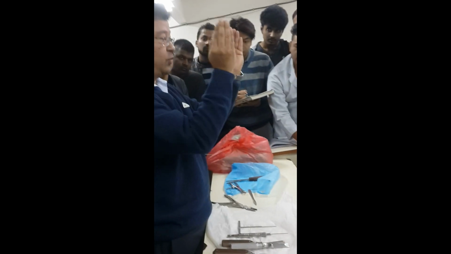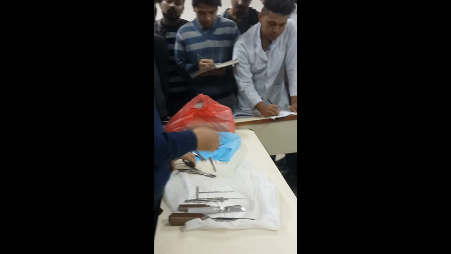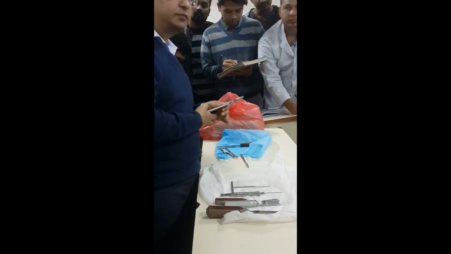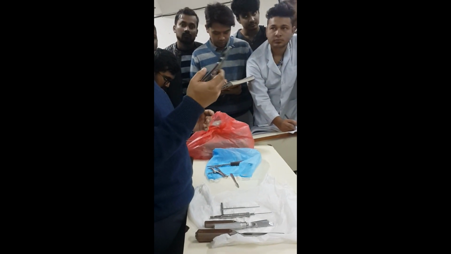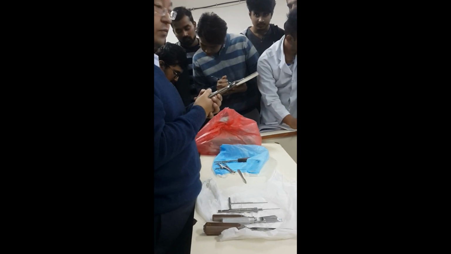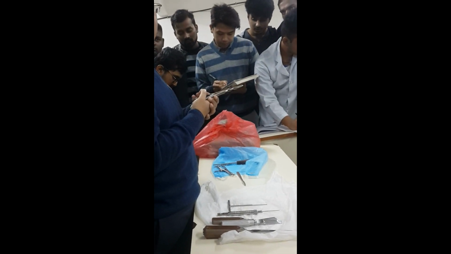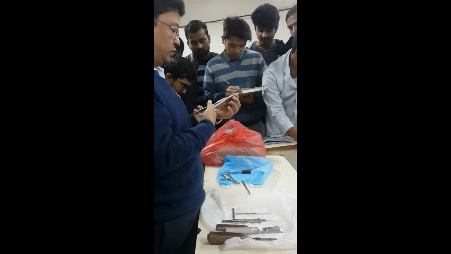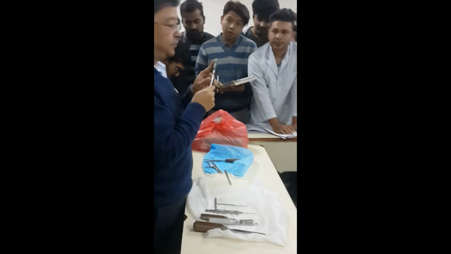The other name is rongeur. Just identify this. It has a small spoon shape at the end.